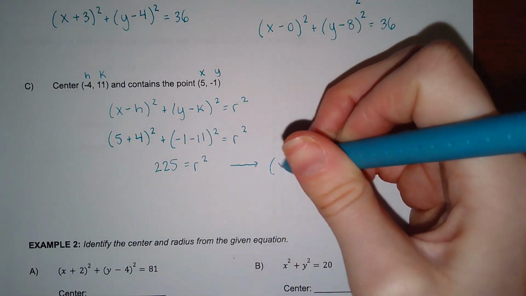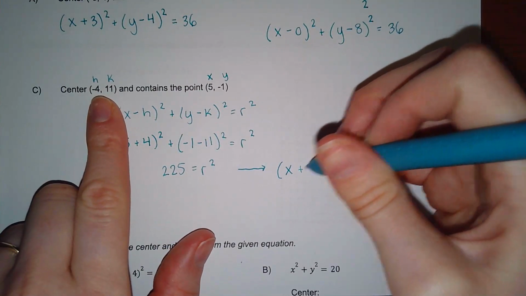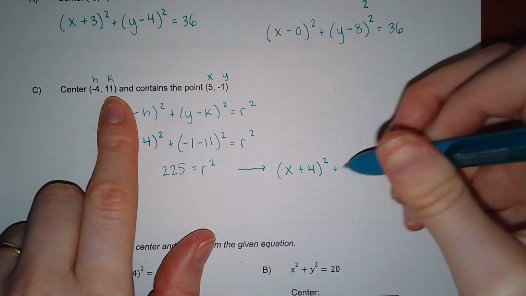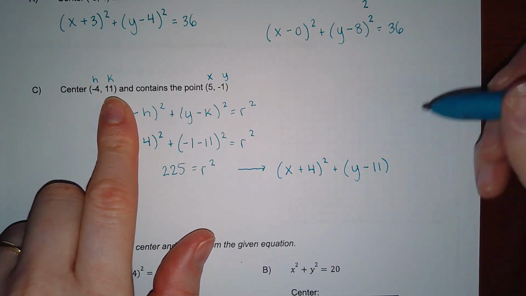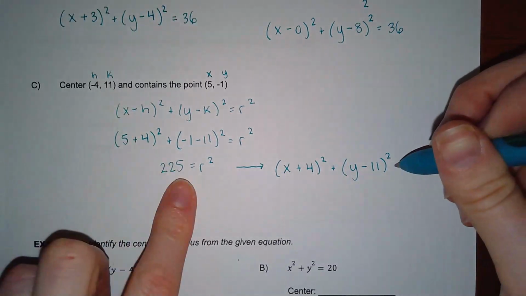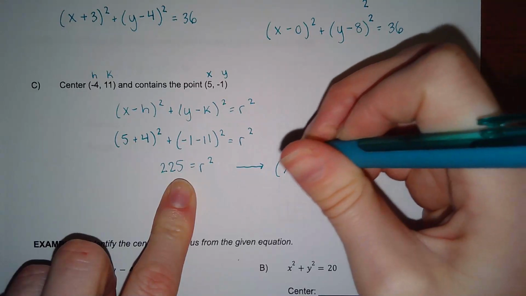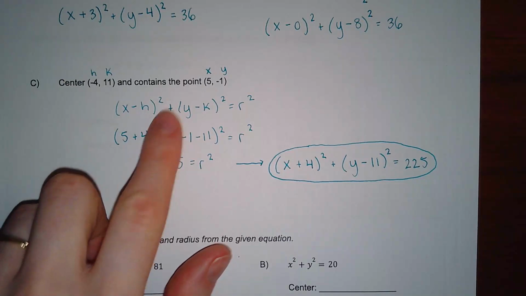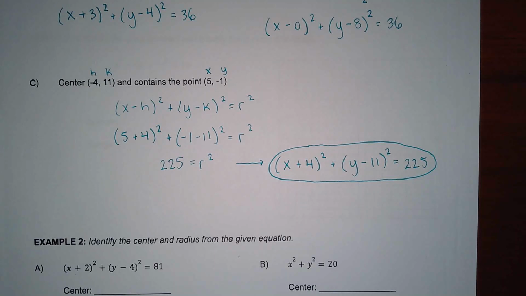So to write my equation, again, we're going to do x, and we're going to plug in our center. This is -4, so I'll do the opposite, which is +4. Plus y, 11 is positive, so I'll do the opposite, squared, and that's equal to r squared, which we found was 225. So that would be my equation. So if you don't have r squared, you can work backwards just by plugging in that point as your x and y value and solving on your calculator.